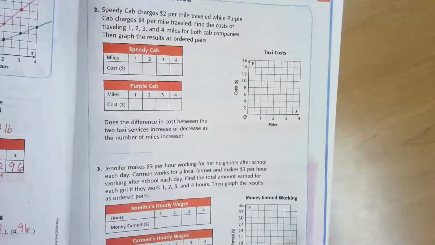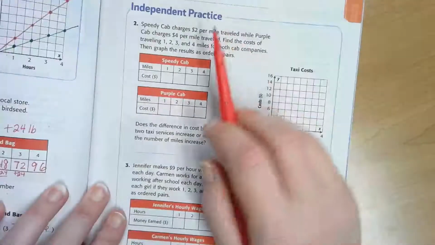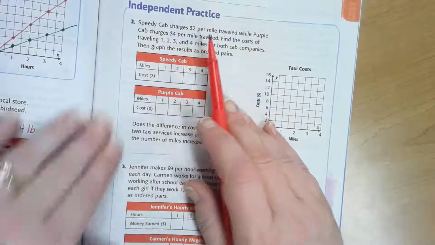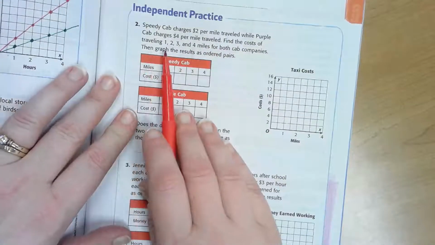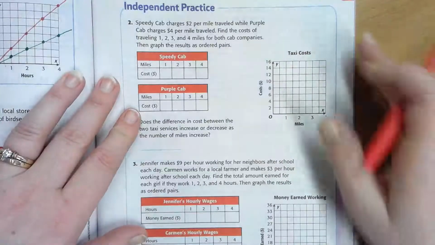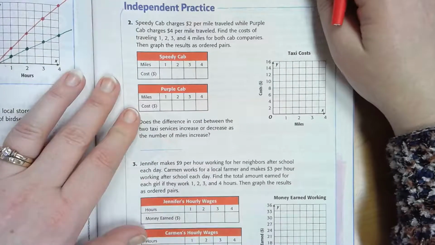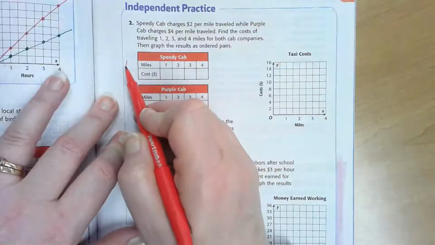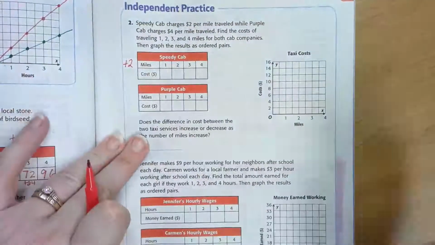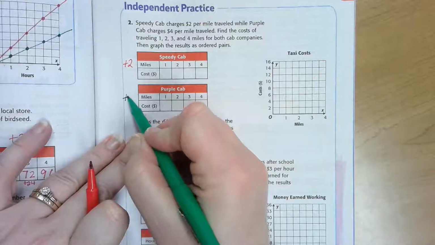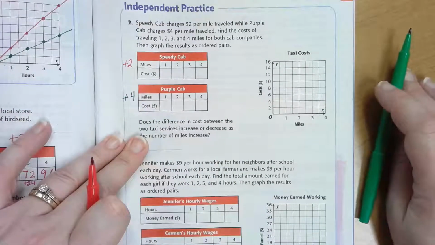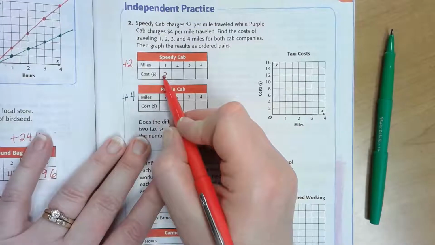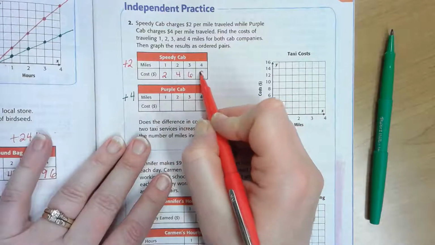It says Speedy Cab charges $2 per mile traveled, while Purple Cab charges $4 per mile traveled. Find the costs of traveling 1, 2, 3, and 4 miles for both cab companies. Then graph the results as ordered pairs. So my Speedy Cab goes up by $2 per mile, and my Purple Cab goes up by $4 per mile. Okay, so if we start at $2 for Speedy Cab, we go to 4, 6, and 8.